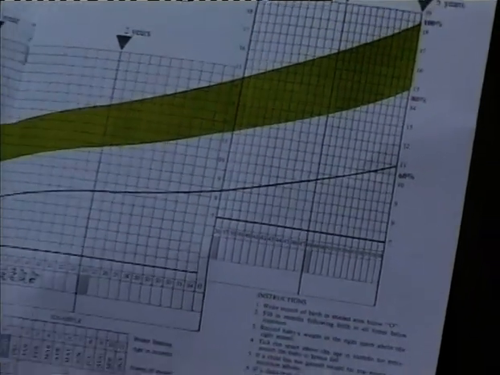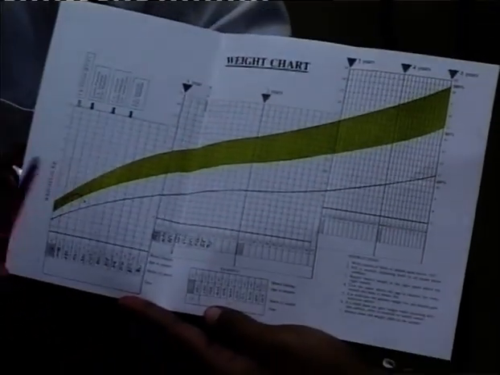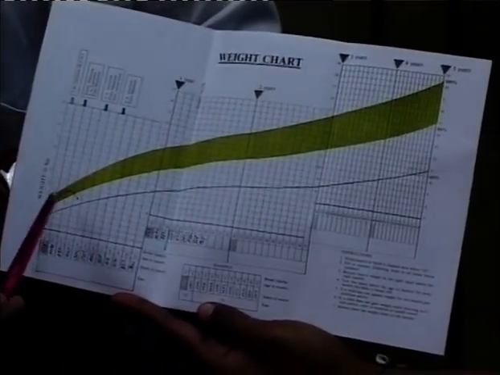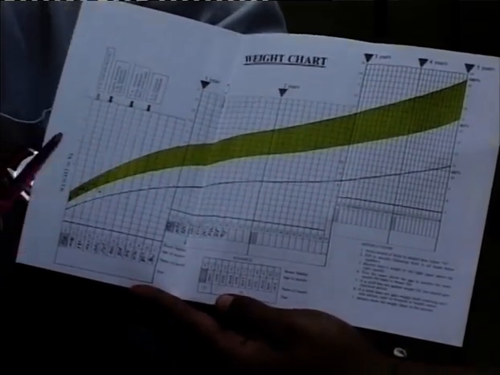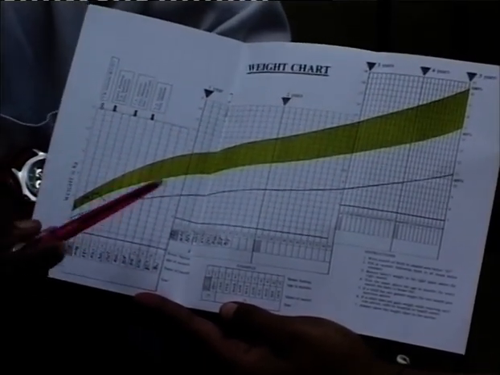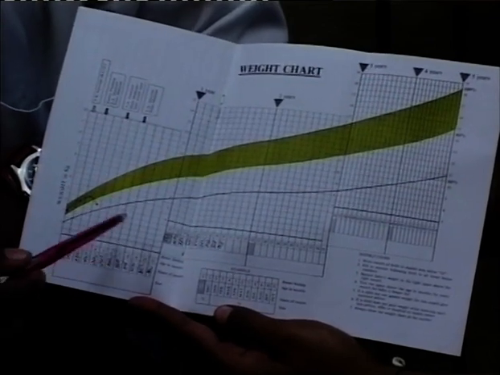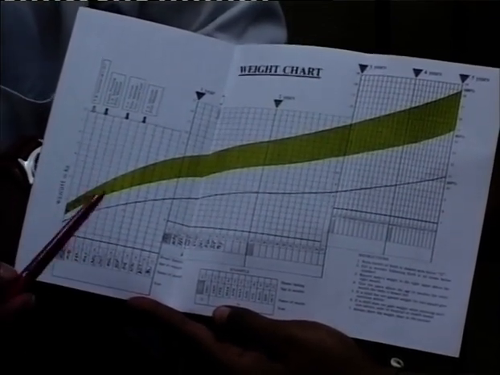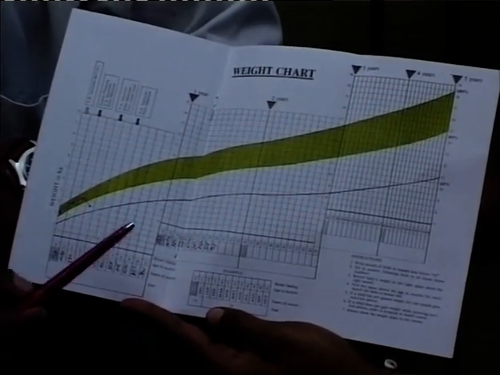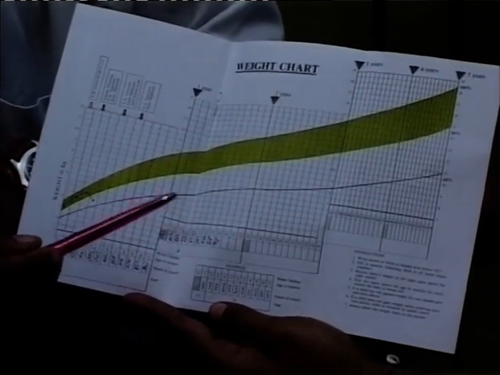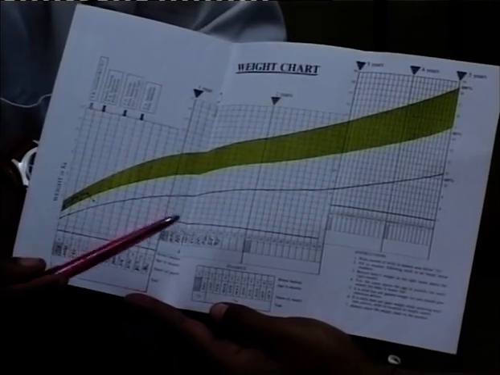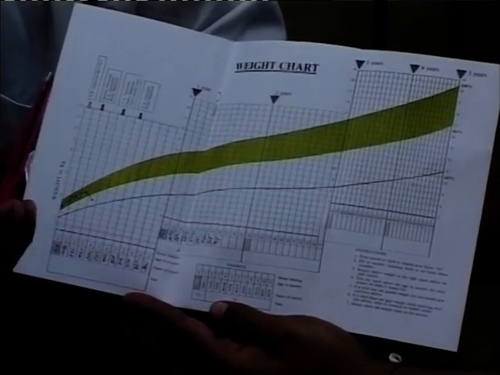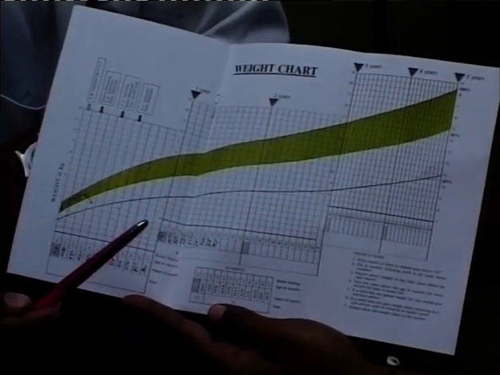Every month, the nurses would ask the mothers to bring the child over, and they'll be able to plot it in their book accordingly. If it weighs below 60%, the child is very malnourished. If it's between 60 and 80, the child is quite malnourished.